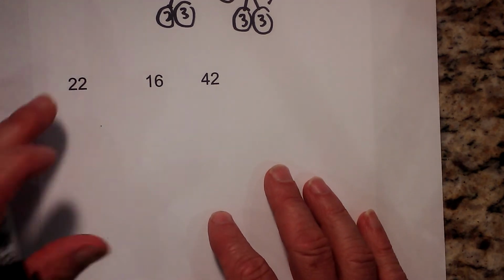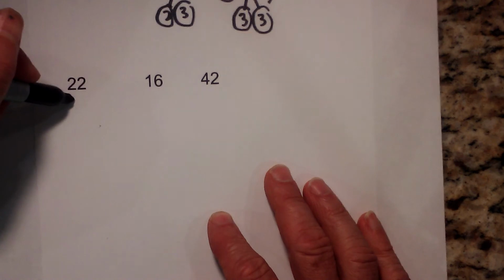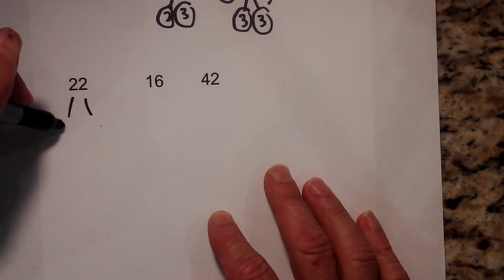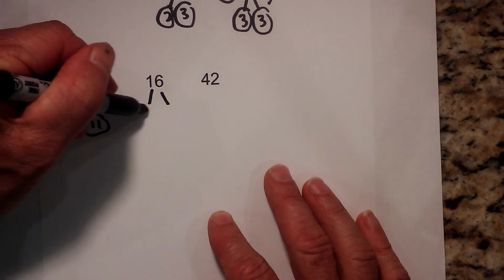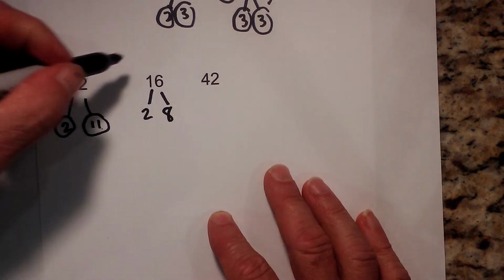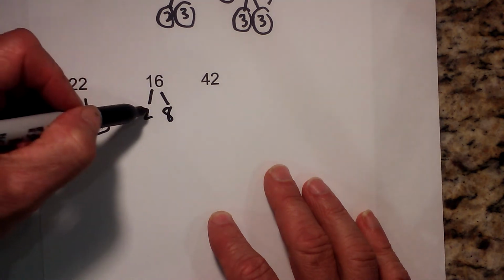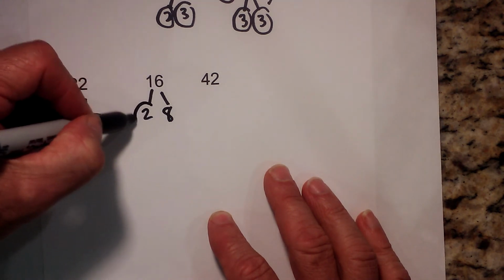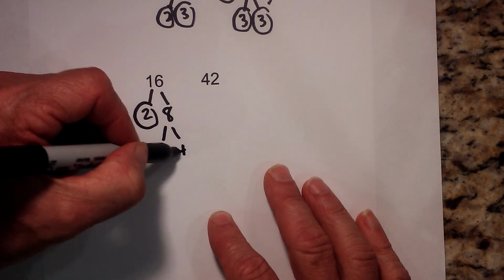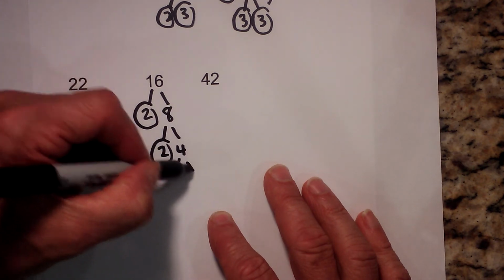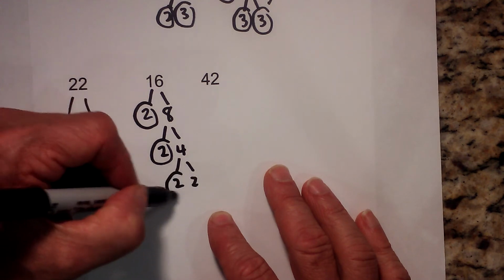Okay, we've got 22, 16, and 42. I'm going to create a factor tree for 22, 2 times 11, and circle them because they are both prime. And then 2 goes into 16 8 times, and I'll circle the 2. And then 2 goes into 8 2 times 4. And then 2 times 2 is 4.